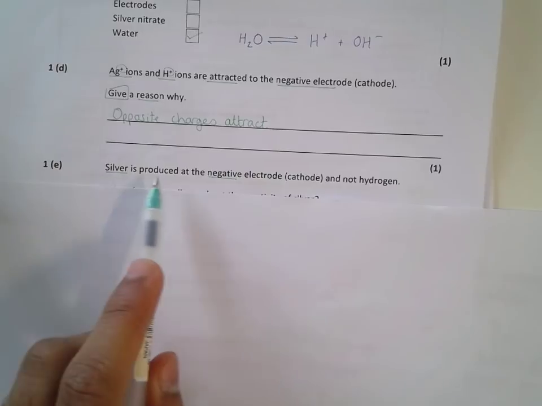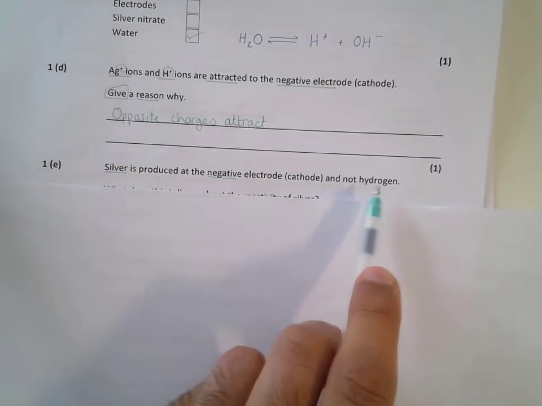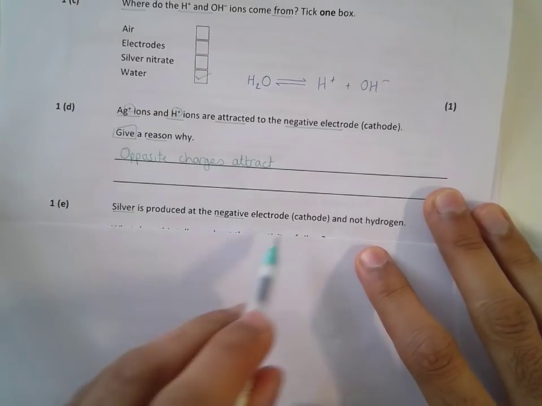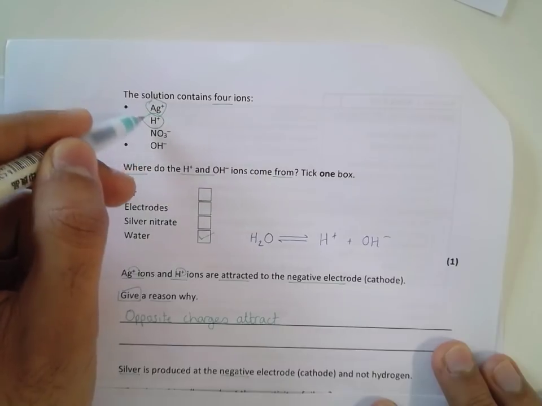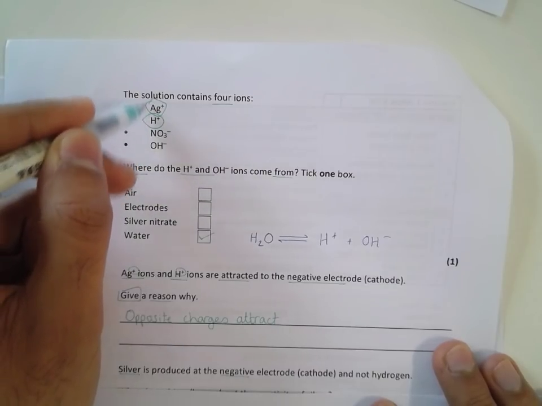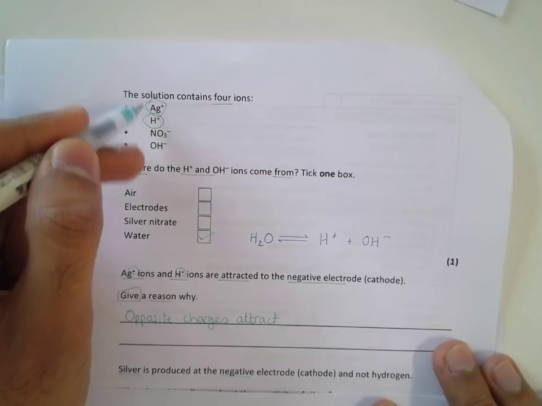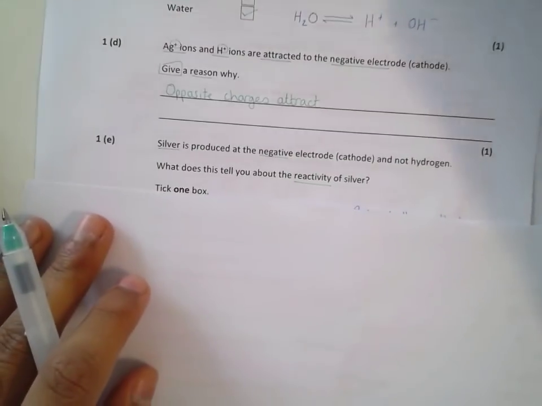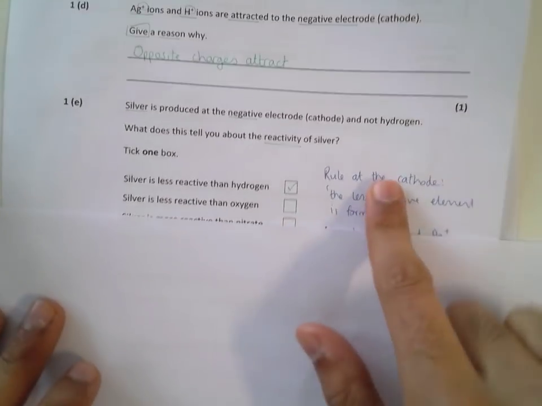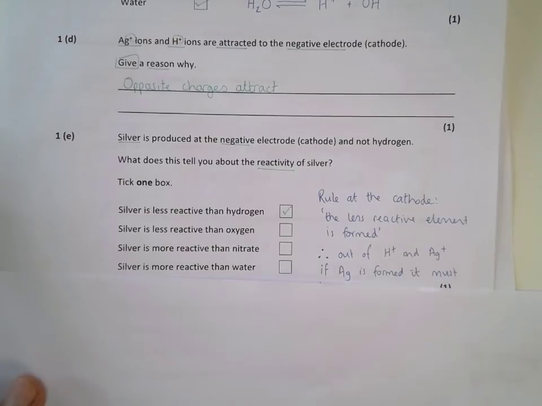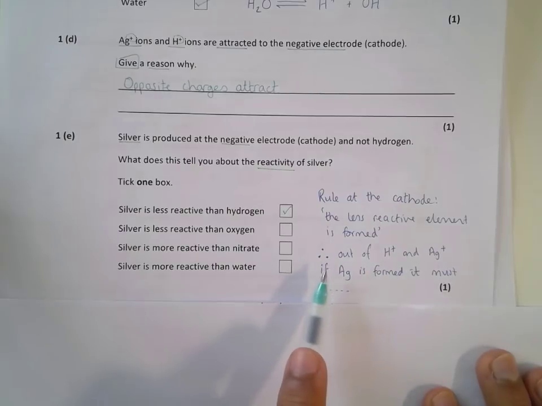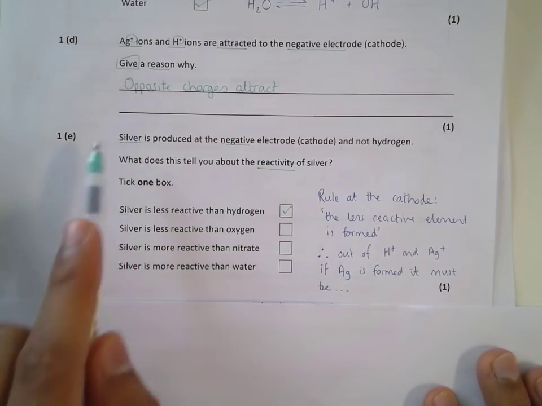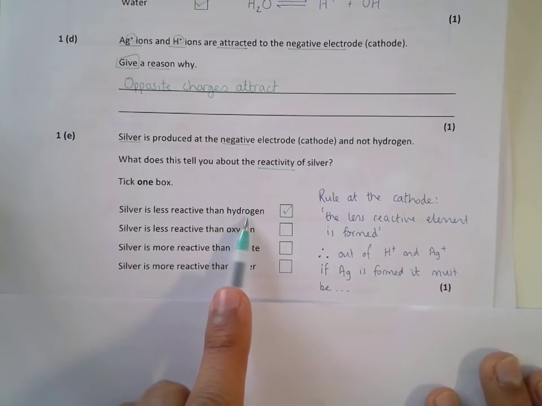1e. Silver is produced at the negative electrode and not hydrogen. So remember, at the negative electrode you get the positive ions H+ and Ag+, but only one of them becomes discharged. In other words, only one of them becomes an element. Which one is it? Well, the rule is always that at the cathode the less reactive element is formed. So out of H+ and Ag+, the only reason silver would be produced is because silver is less reactive than hydrogen.